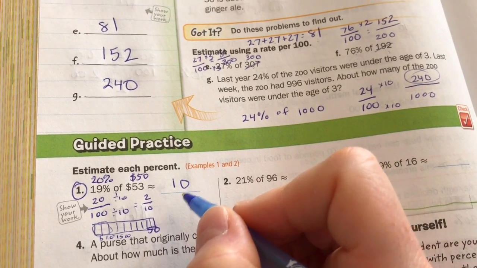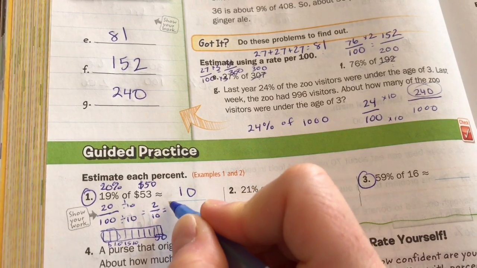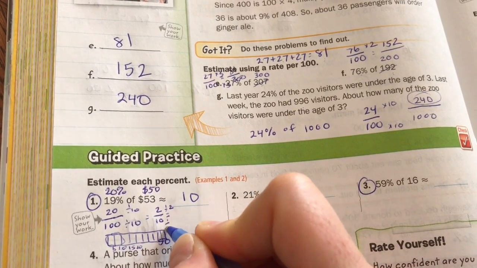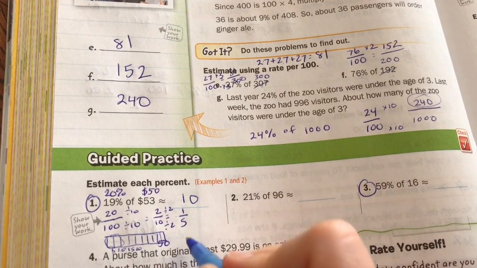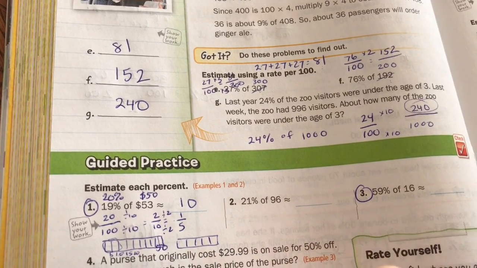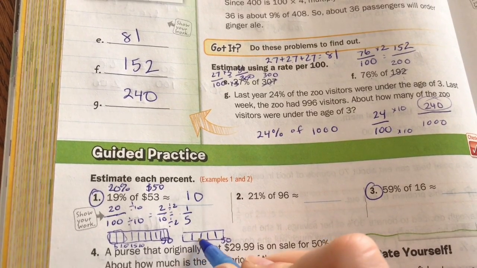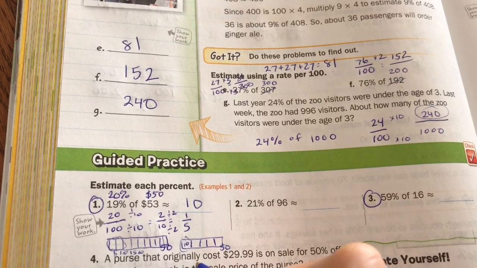1/5. Oh, look, we could have even broken that down more. Did you break that down into 1/5? Divide by 2. Divide by 2. 1/5. That would have been even easier to draw, because then you would have only had to draw 5 parts. Man, you probably did that better than I did. So 1/5 of 50, 10, 20, 30, 40, 50. 1/5 would have been 10.